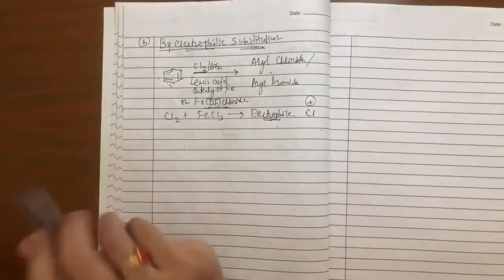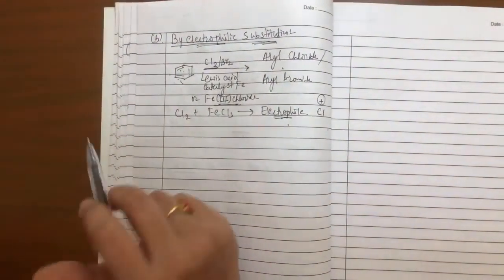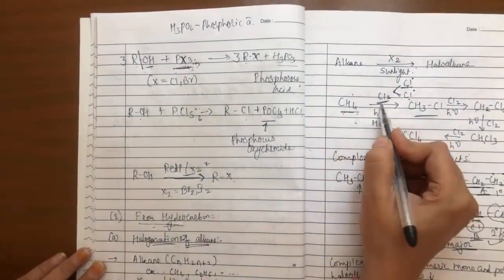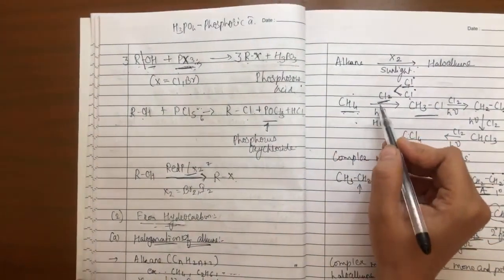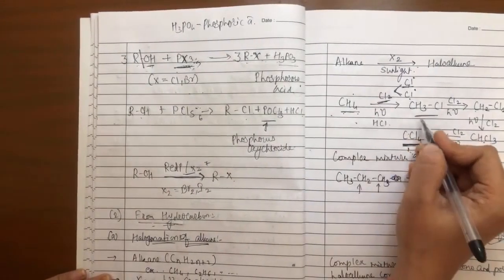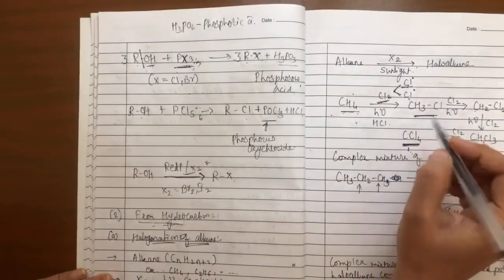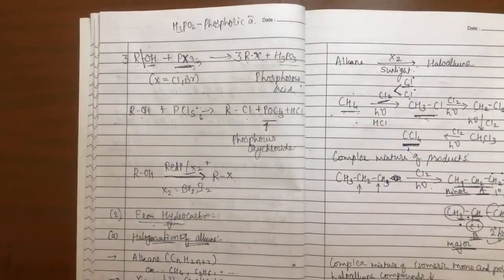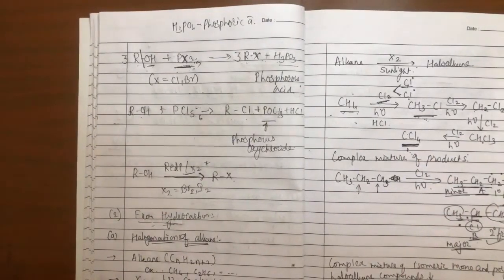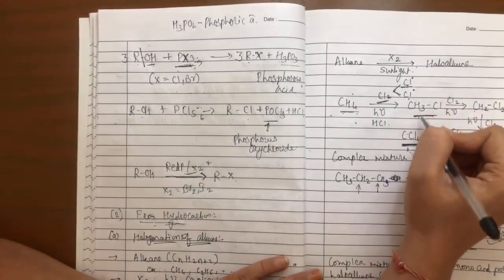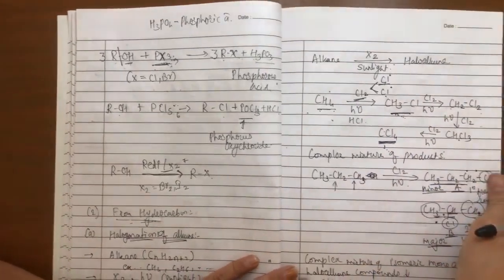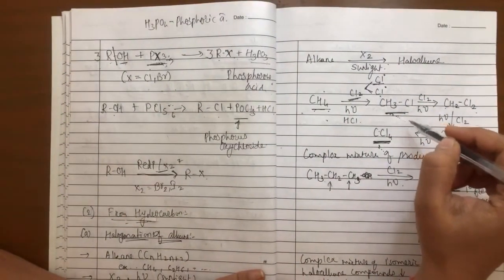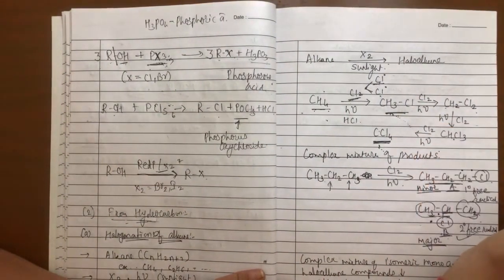Now if I call this an electrophilic substitution reaction, then what is the name of the reaction where CH4 is attacked by chlorine and there is formation of CH3Cl? Give me the name of this reaction. Fast. As per electrophilic substitution reaction, what is the name of this reaction? Write in the comment box.